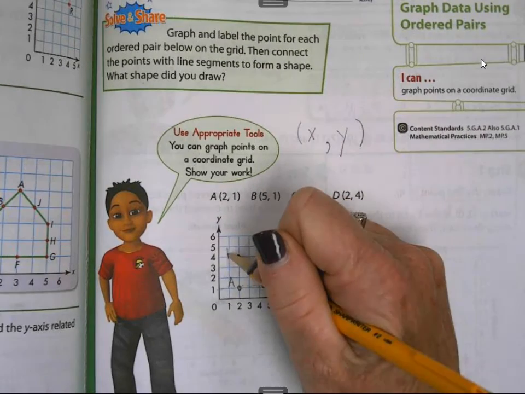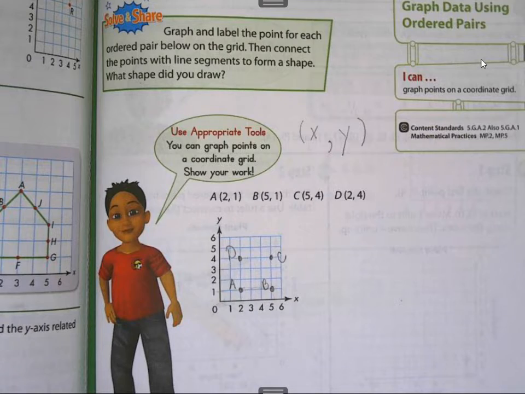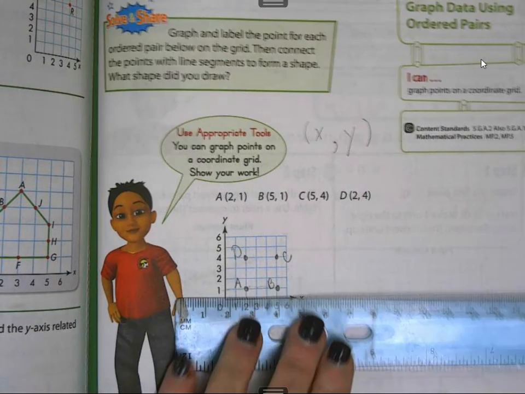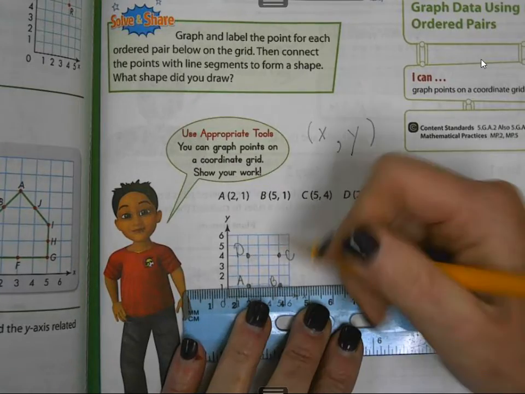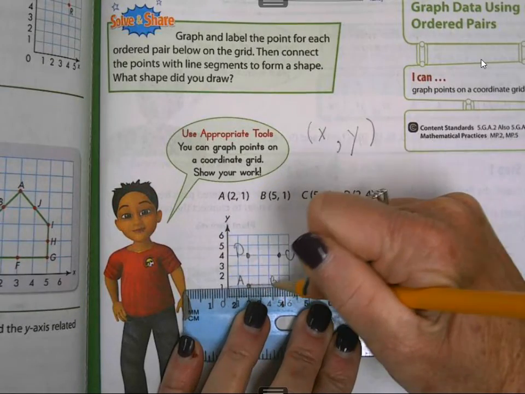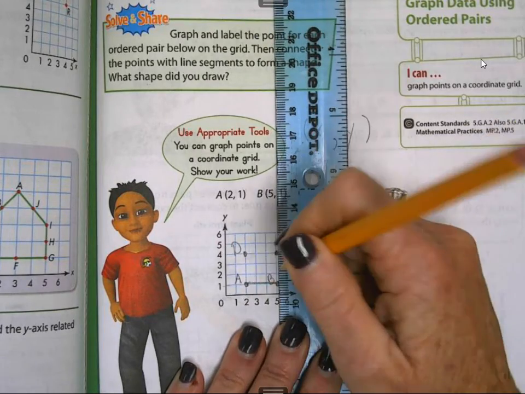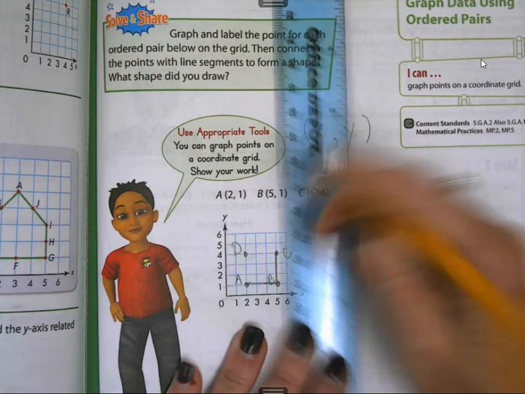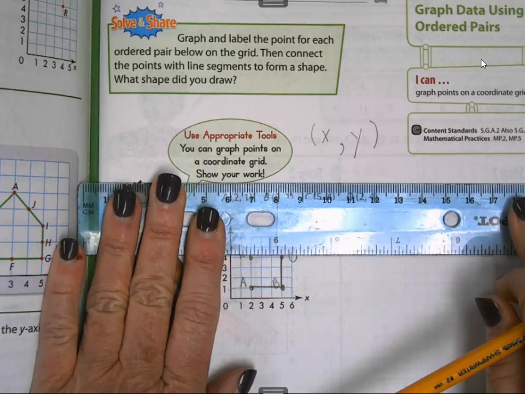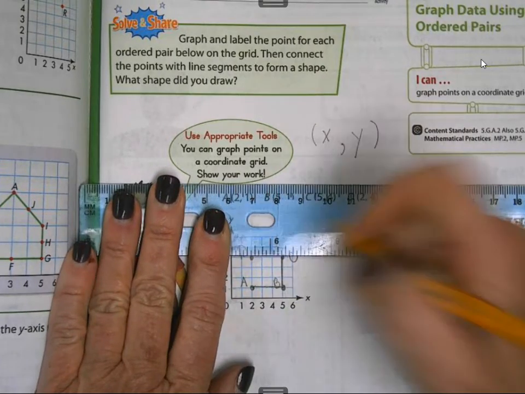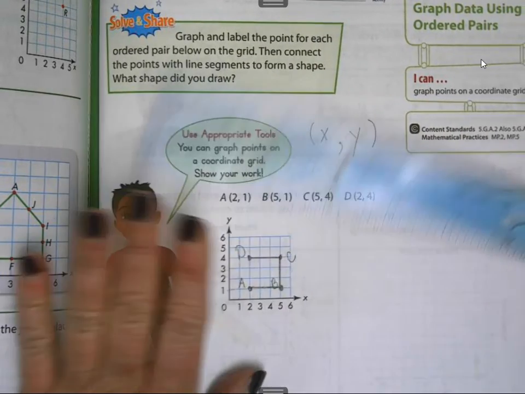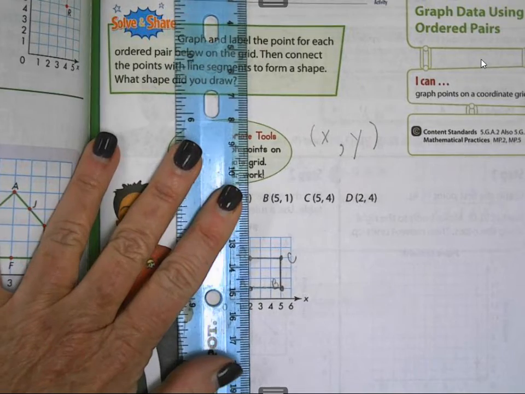And we have point D. Now the question is, what shape did we draw? Well, let's connect the points. So from A to B, from B to C, from C to D, and then from D back to A.